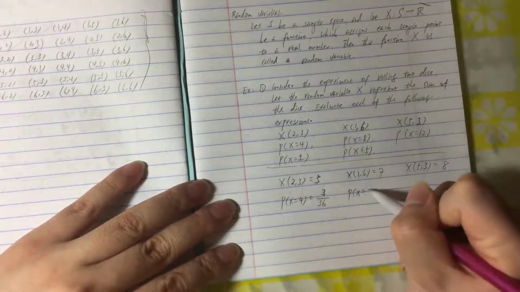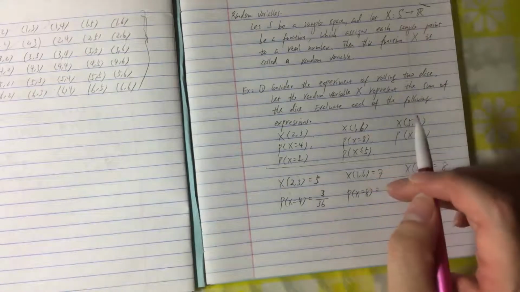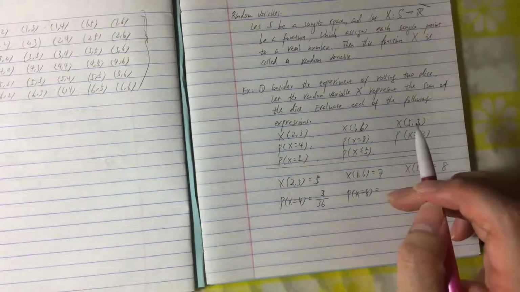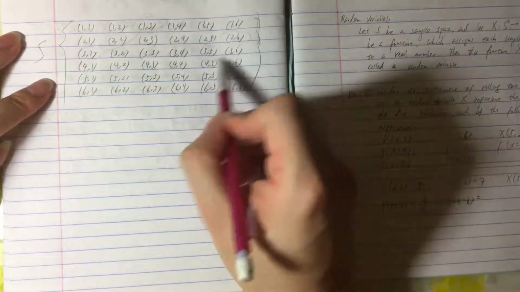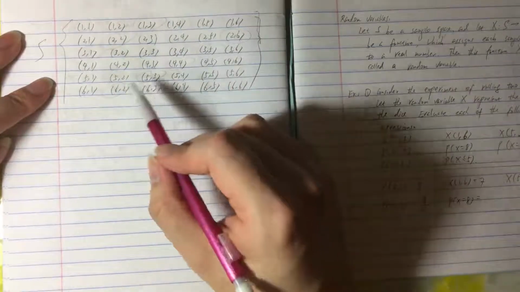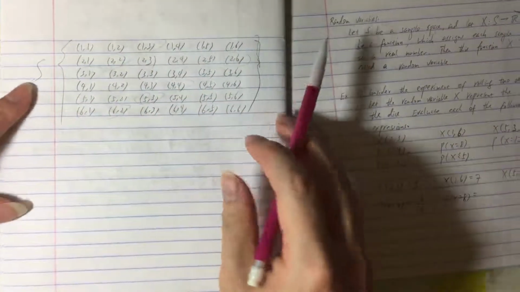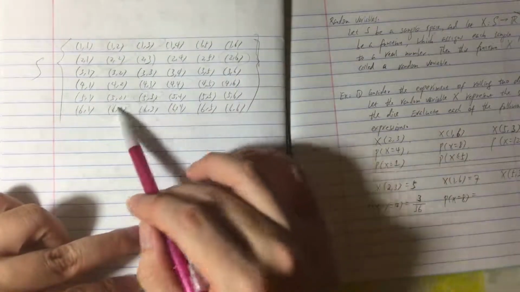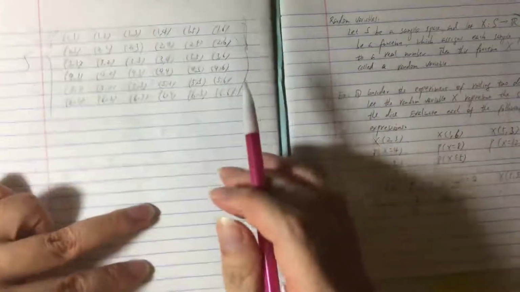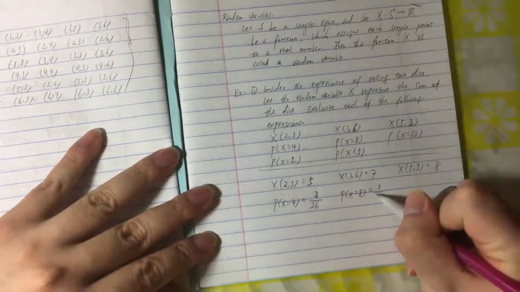What's the probability that X is equal to 8? X represents the sum of the dice. When the sum of the dice is 8, we have (2, 6), (3, 5), (4, 4), (5, 3), (6, 2). We have 5 favorable outcomes over a total of 36 possible outcomes. So that's 5 over 36.